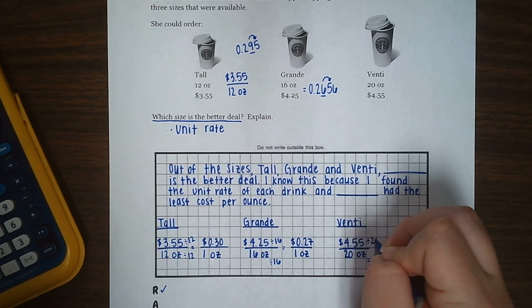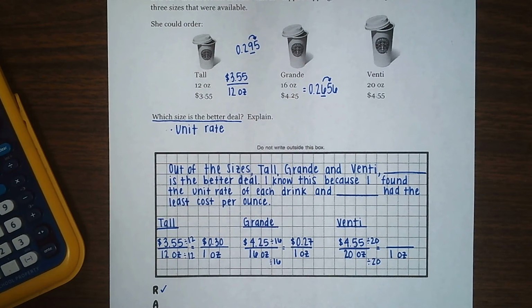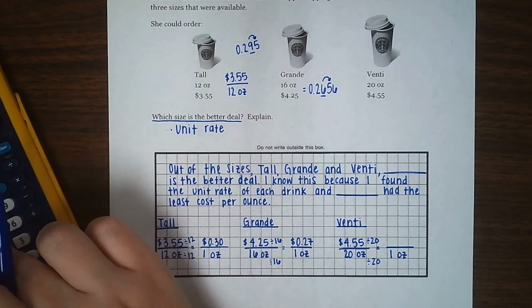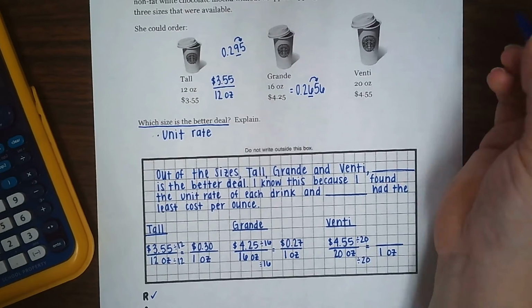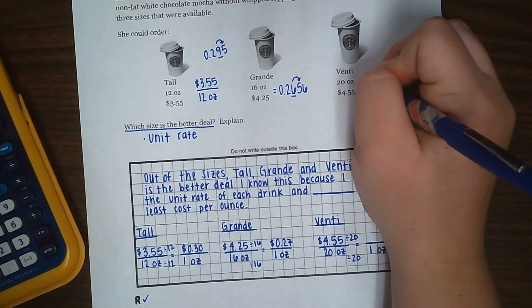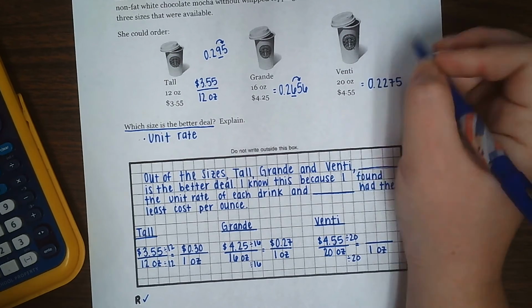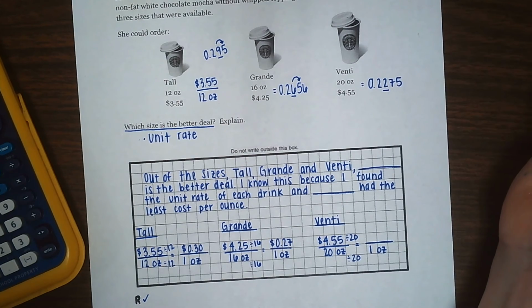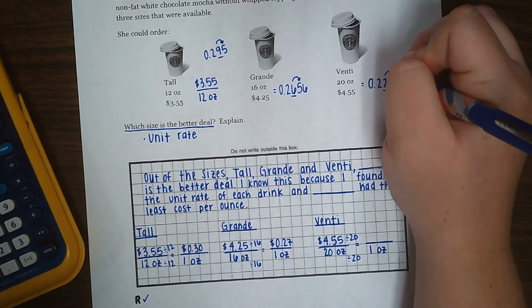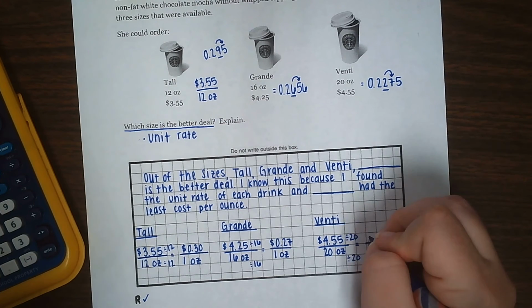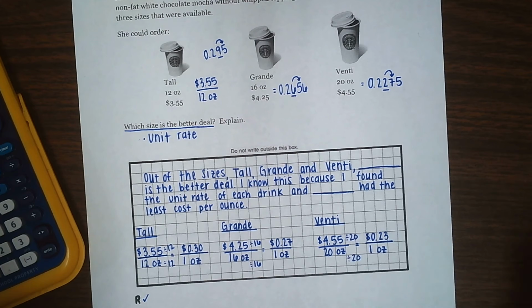Divide by 20. 4.55 divided by 20. That gives me, in my calculator, 0.2275. Here's my cent in the hundredths place. Look back at my 7. That tells me to bump it up to a 3. So for the Venti, it is 23 cents per ounce.